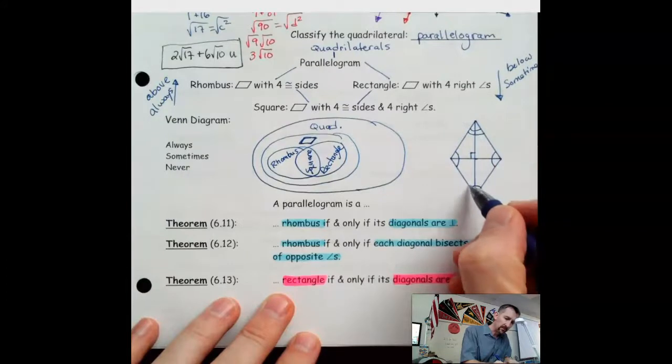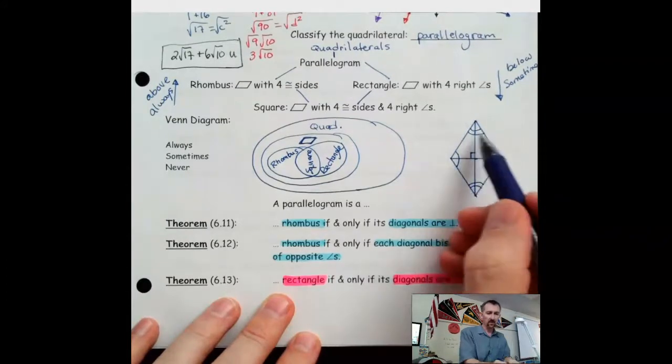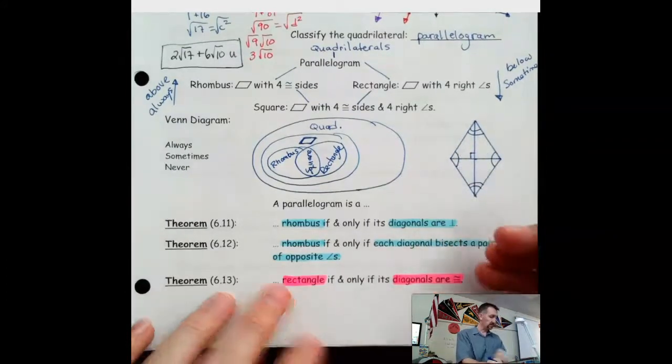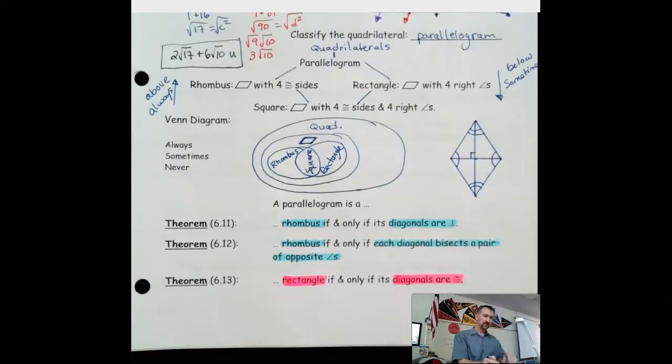And these, all 4 of these are equal. So that's what that shows us.